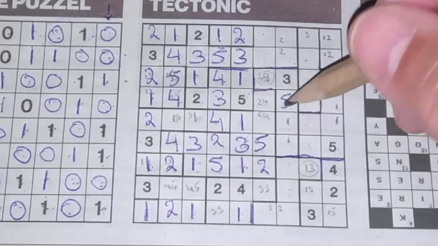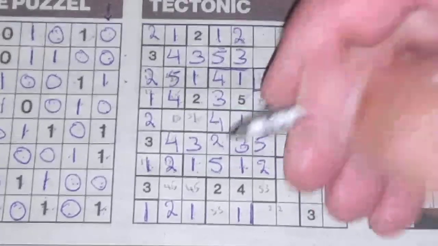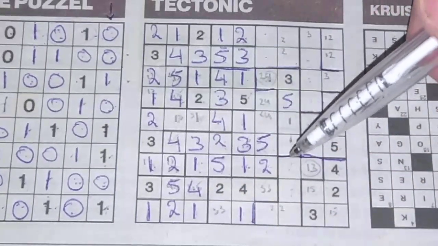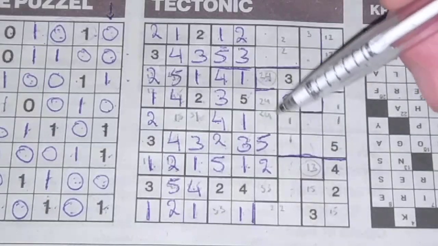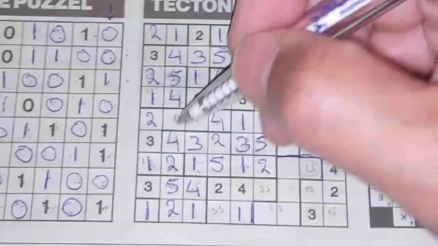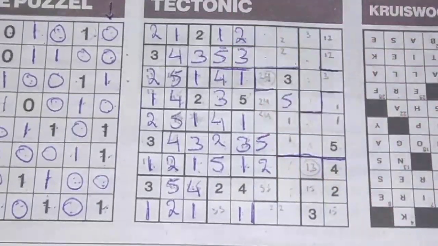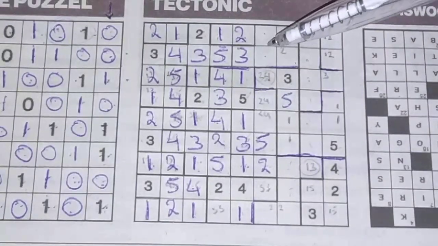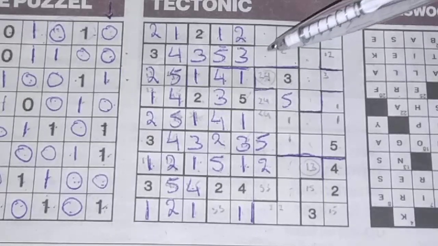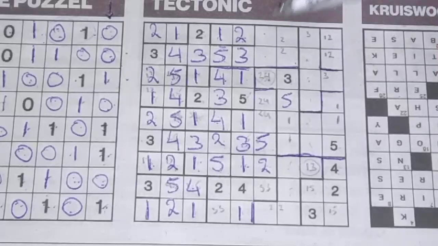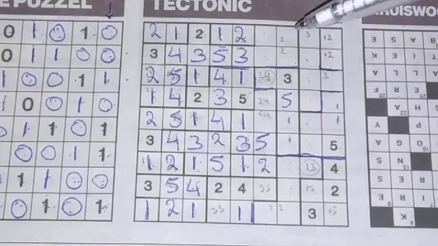Let me think. We have a 5 here. So this cannot be a 5 anymore. This should be the 4, and this should be the 5. We have a 1 here, so this cannot be a 1. This should be the 5, and this should be the 1. 1, 2, 3, 4, 5. 4, 5.